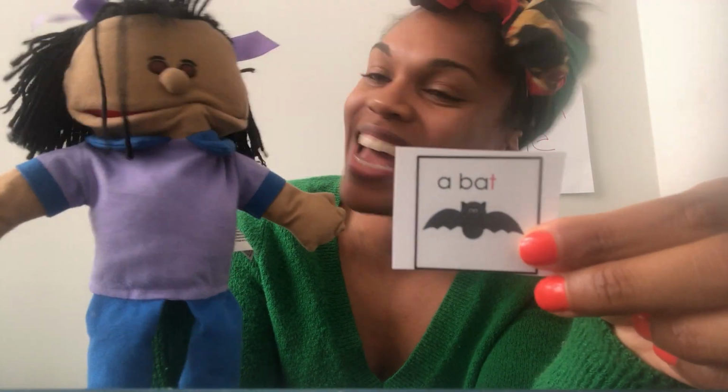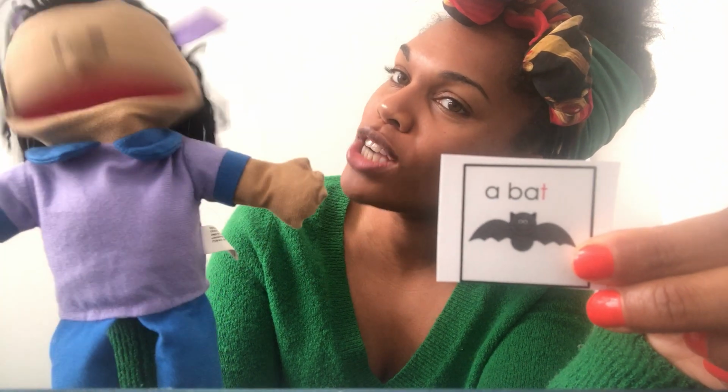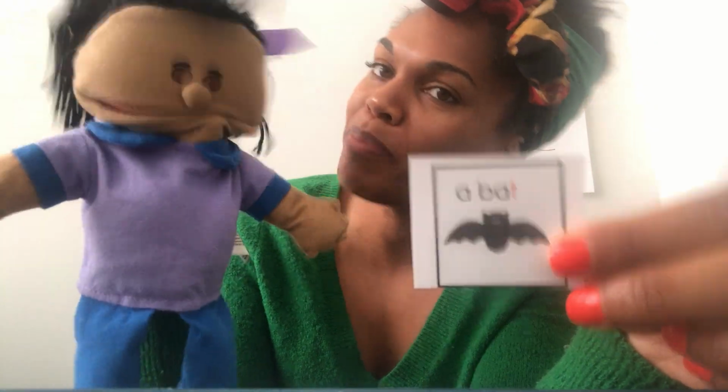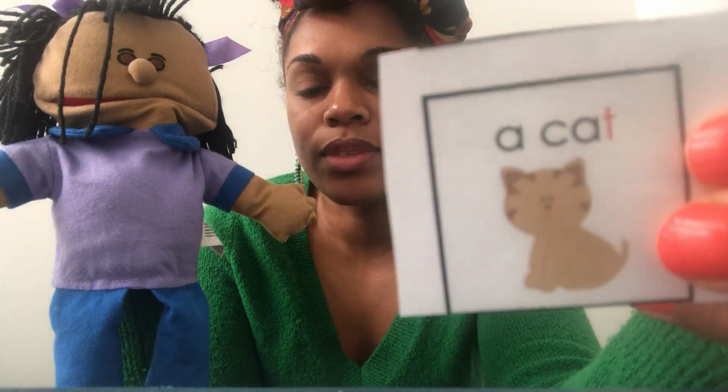Bat. Did Susie say it correctly? Yay! Good job, Susie. Oh, she's happy, happy, happy. Let's try another one. What about the word cat? Can you help Susie say the word cat?